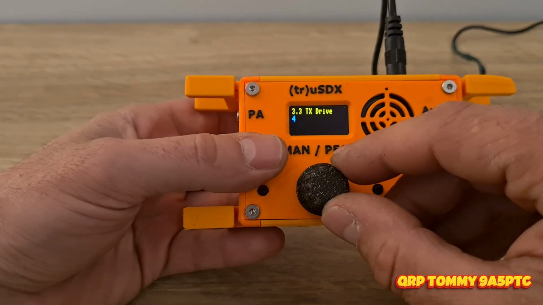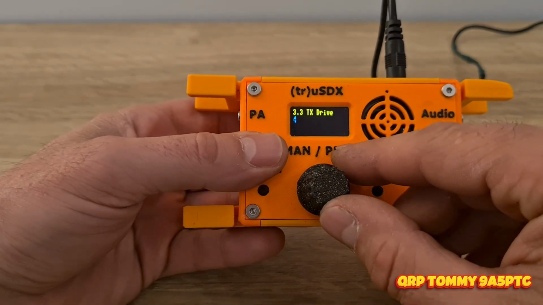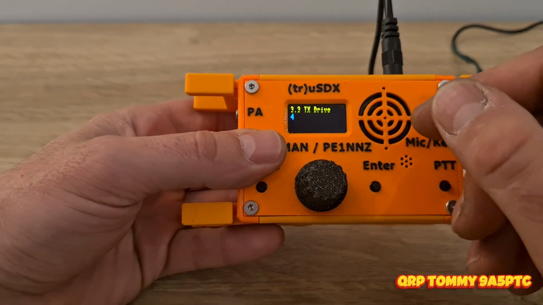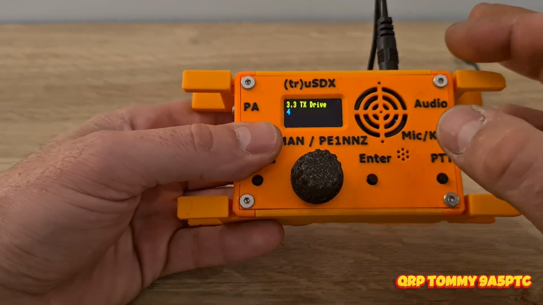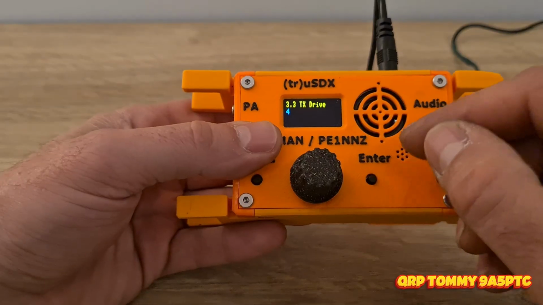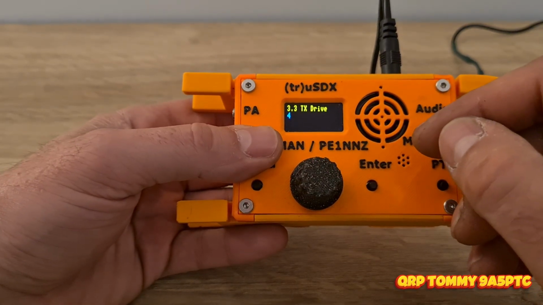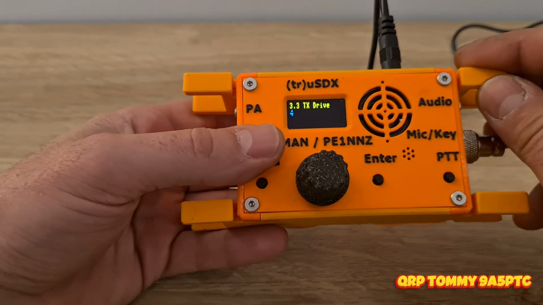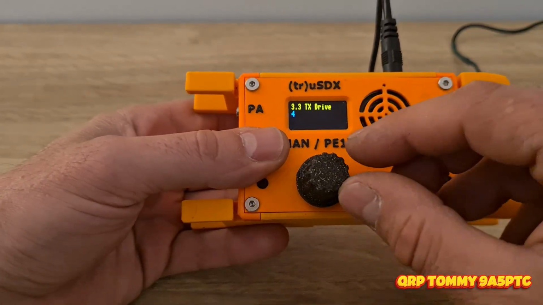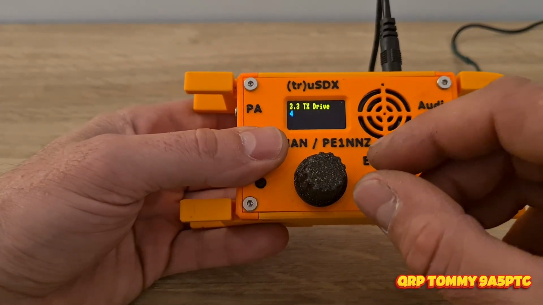TX drive, that's something like mic gain. For the QRP radio, it's suggested to have it on 4, but if you're getting reports that your voice is over modulated, then put it to 2 or 3.